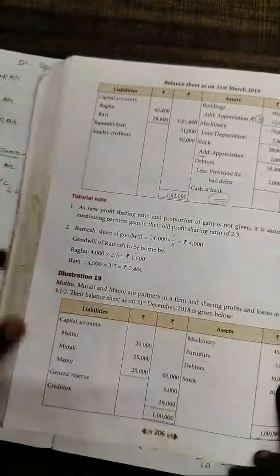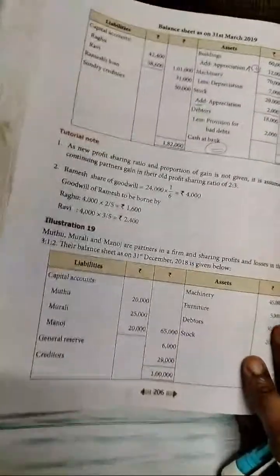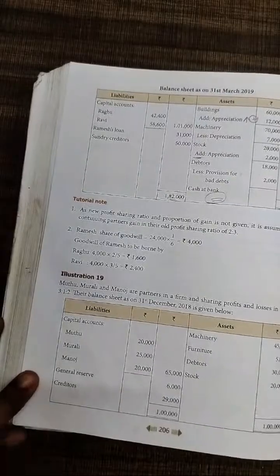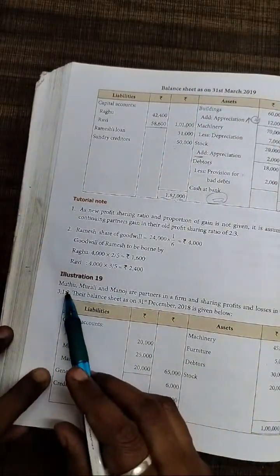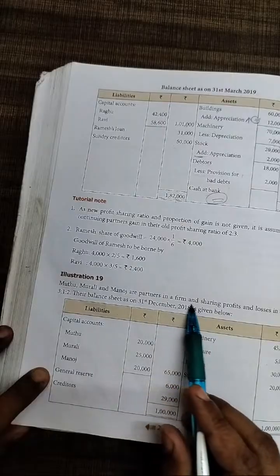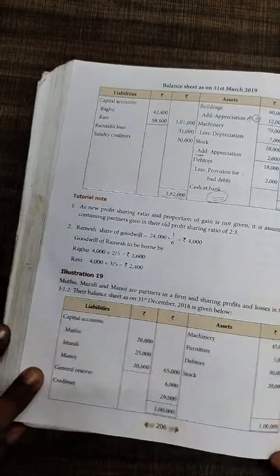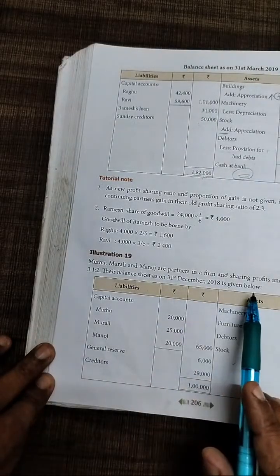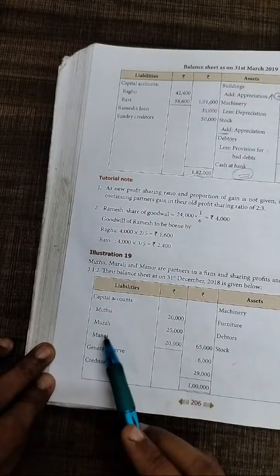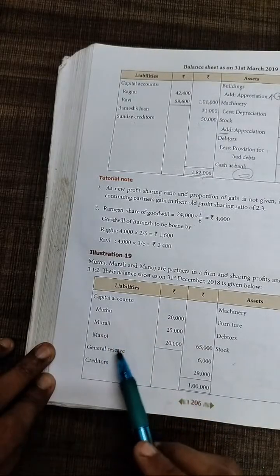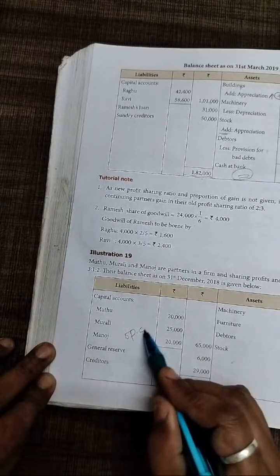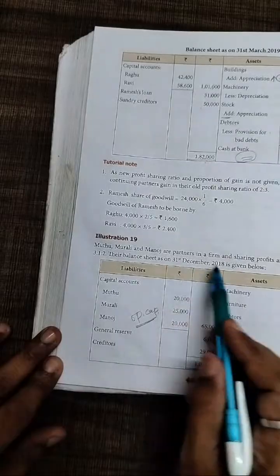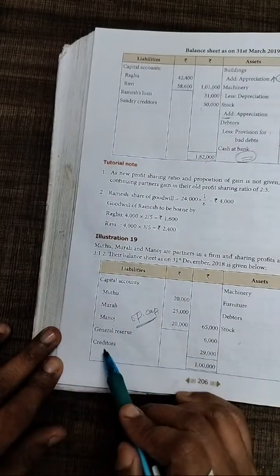Let's read the question. 12th standard accountancy, chapter 6, illustration sum number 19. Let's read the heading. Muthu, Murali and Manoj are partners in a firm sharing profit and losses in the ratio of 3:1:2. Their balance sheet as on 31st December 2018 is given below. Liability side items are the capital accounts for the respective three partners. This is called opening capital when they started the business, opening capital for this accounting period. Then general reserve, creditors.